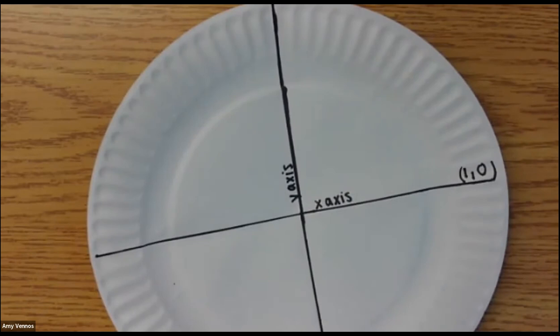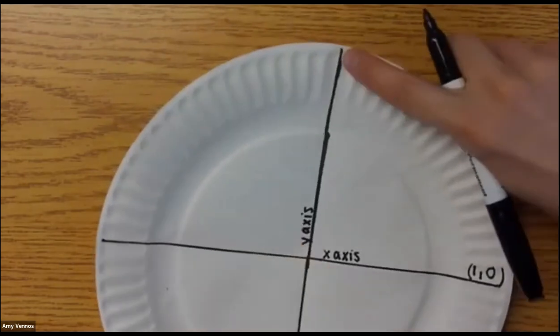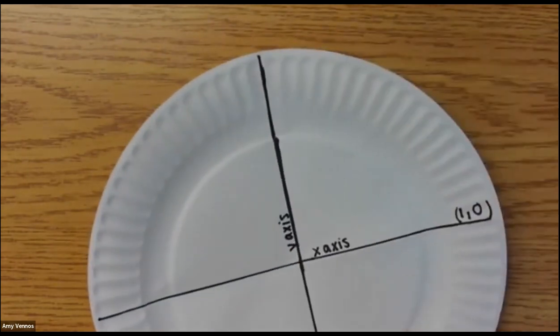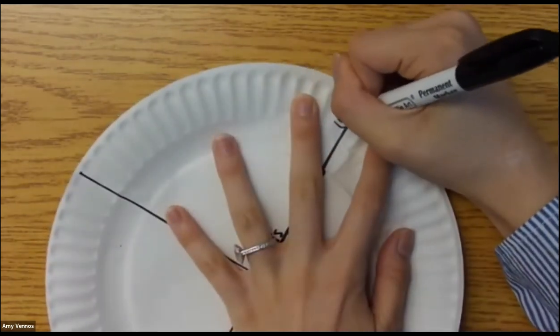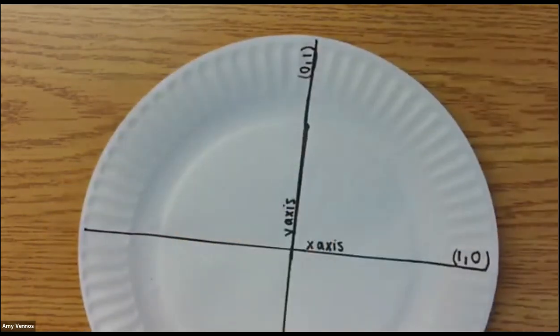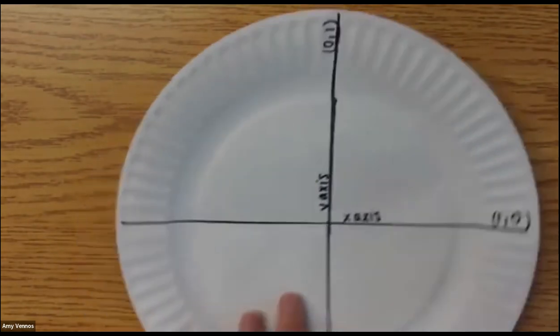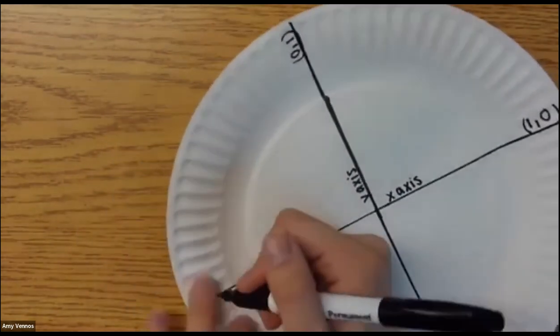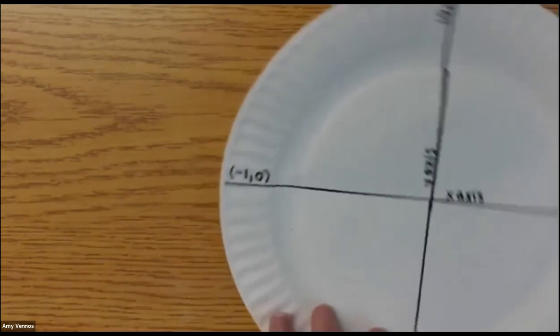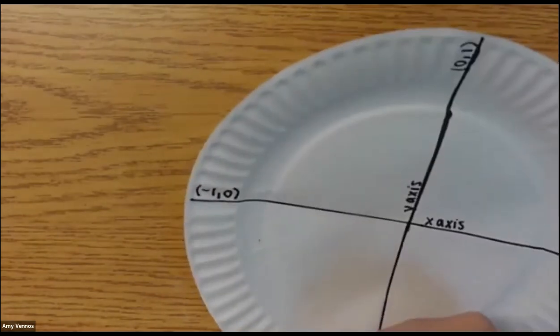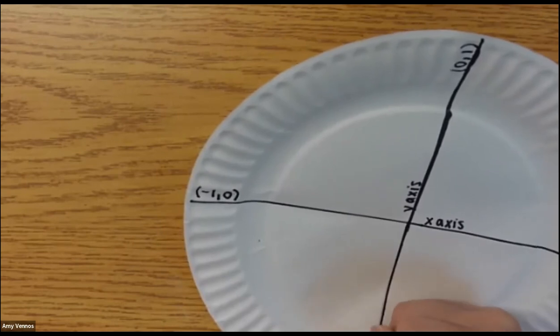Sorry, I flipped my thing around. Okay, there we go. What is the point at the 90-degree angle going to be? 0, 1, good. Let's label that one as 0, 1. Next we have -1, 0, and finally we have 0, -1.